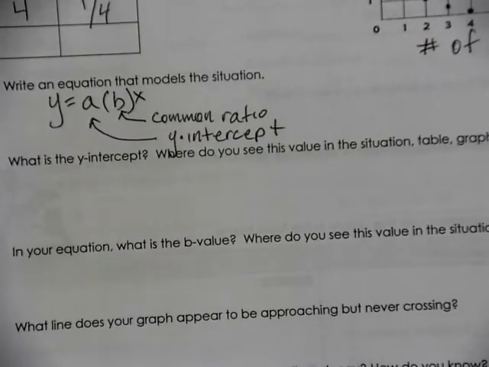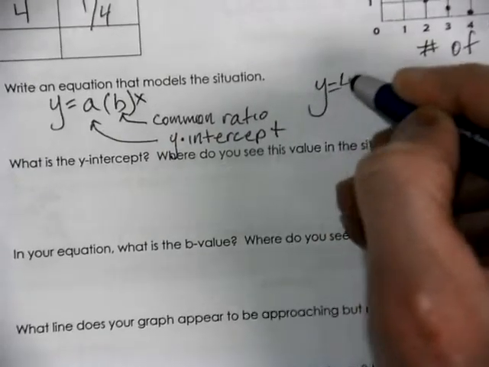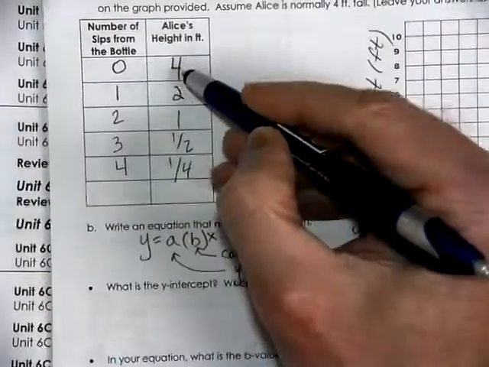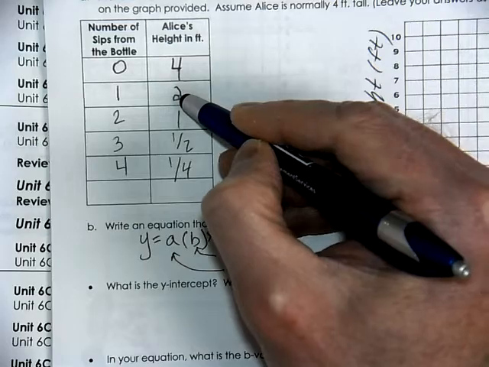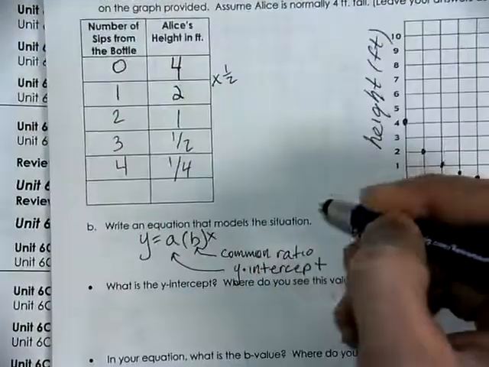So, what is our y-intercept in this situation? So we have y equals 4. What is our common ratio? What is each y value being multiplied by? For 4 to become a 2, we had to multiply by a half.